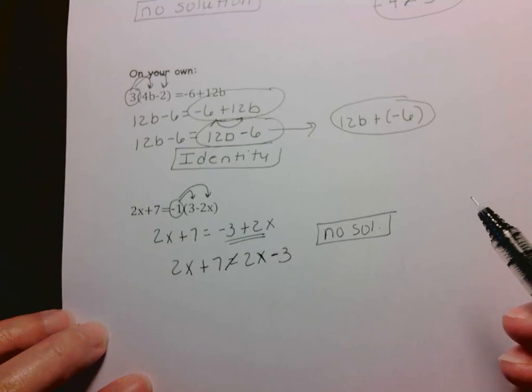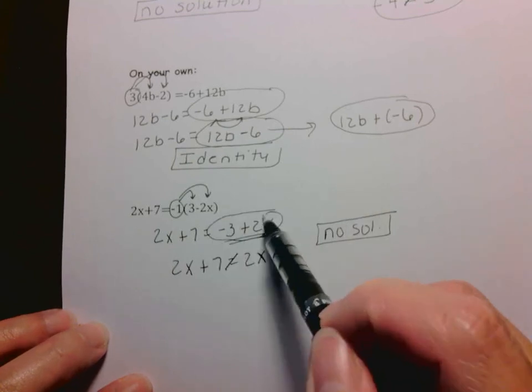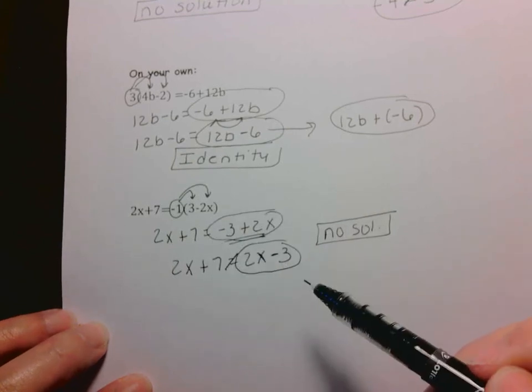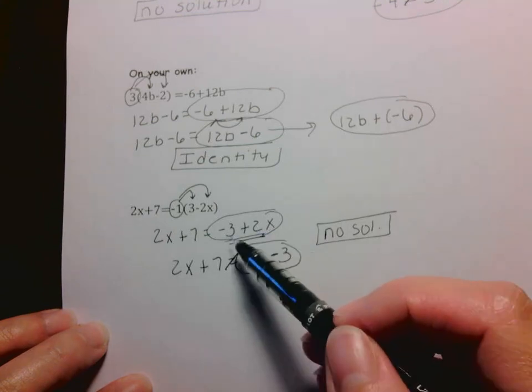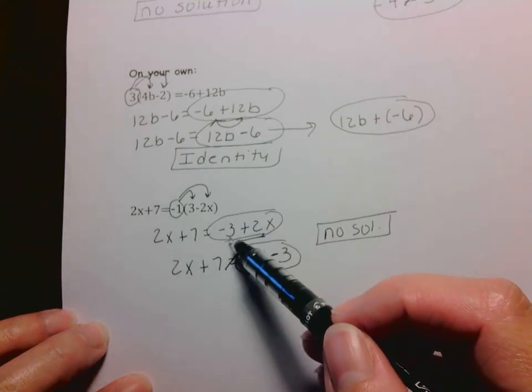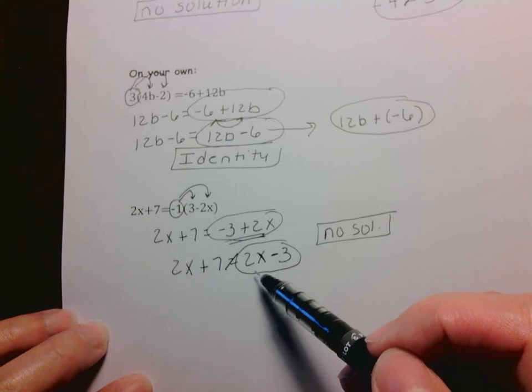And again, do you see how I switched the order of these terms? But it's the same thing. A positive 2x connected to a negative 3 is the same thing as a positive 2x connected to a negative 3.